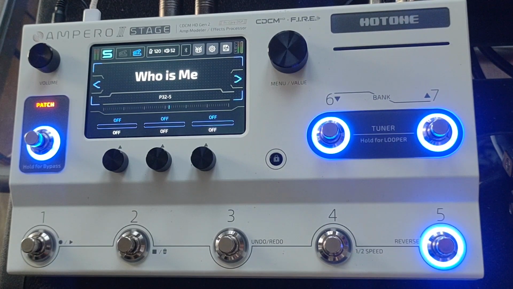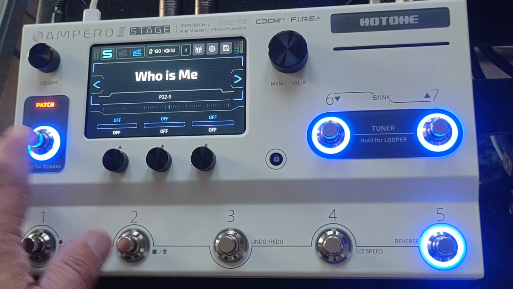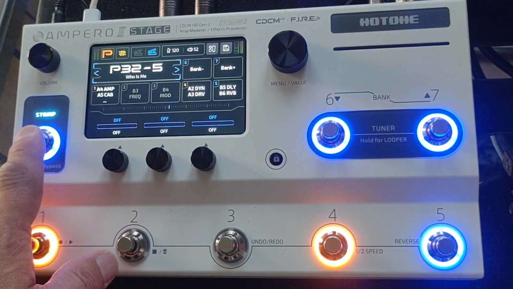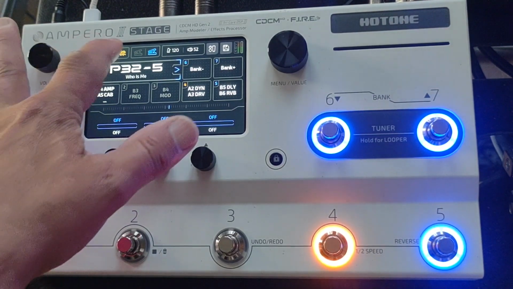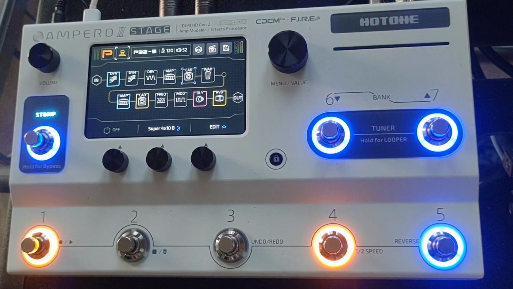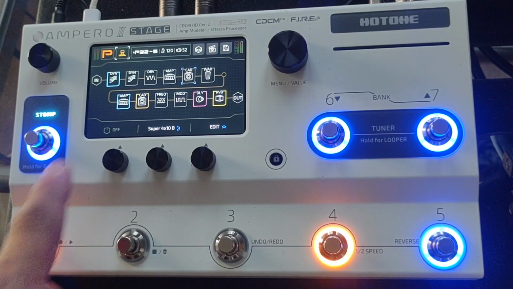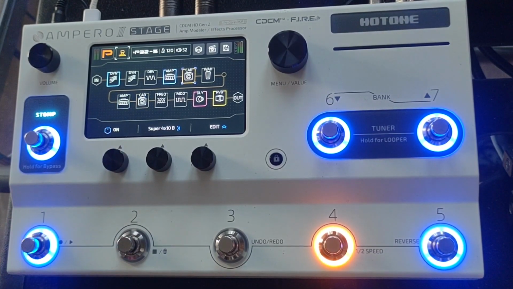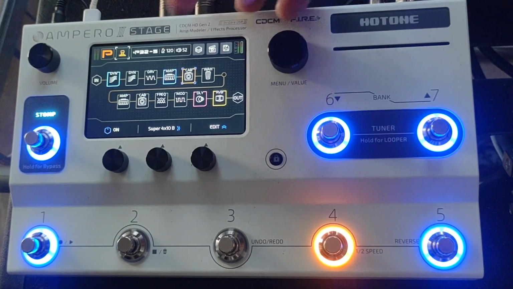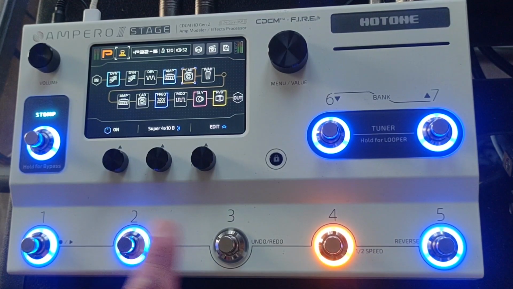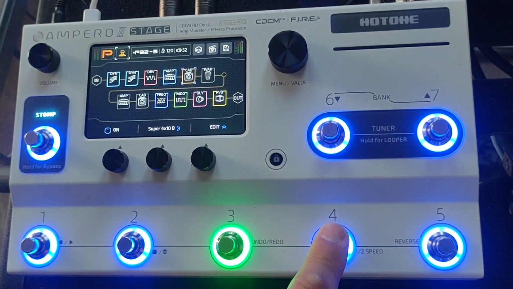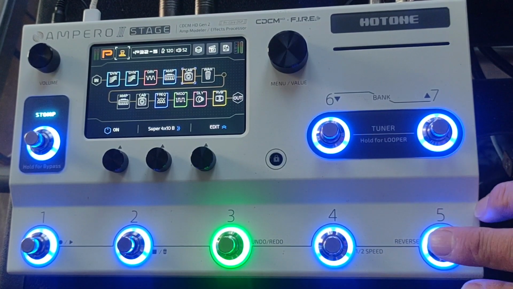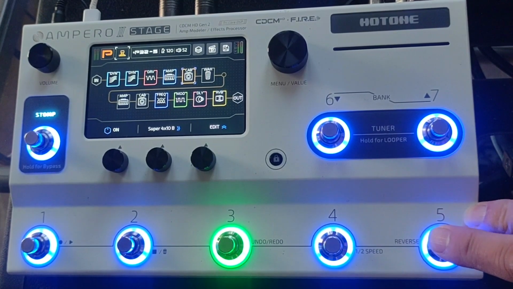And of course, you can go into the stomp mode. This is the screen we usually see with the effects. I programmed this so I've got distorted amps, and then they shut off for the clean amps. I have a frequency, modulation. This turns on distortion with a gate, and delay and reverb on and off.